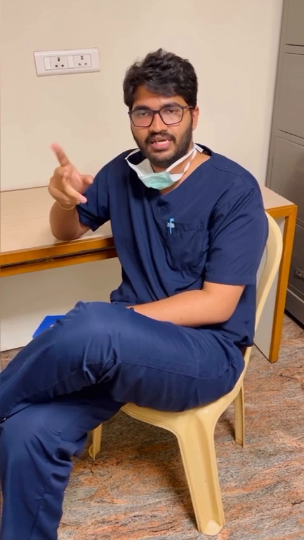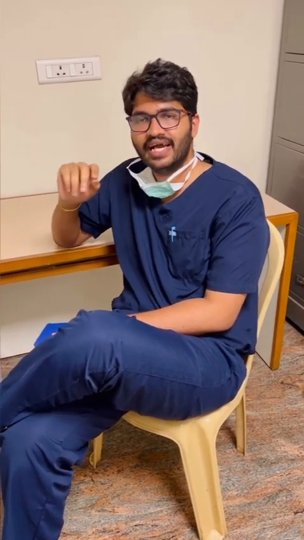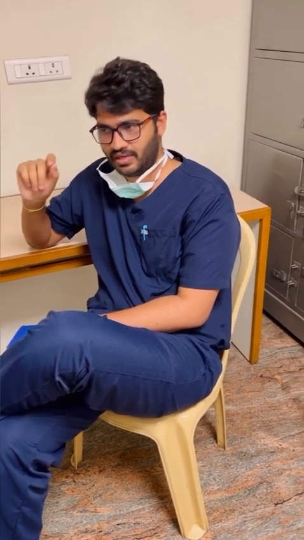Okay. So coming to the second point, we have to activate the institution MTP protocol. That is by calling the blood bank, and we have to make sure the blood bank staff are aware of the case. Coming to the third point, that is optimize the intrinsic coagulation. To avoid hypothermia, we use a blood warmer for all IV fluid and blood products. And injection tranexamic acid should be given 1 gram IV over 10 minutes, followed by 1 gram infusion over 8 hours.